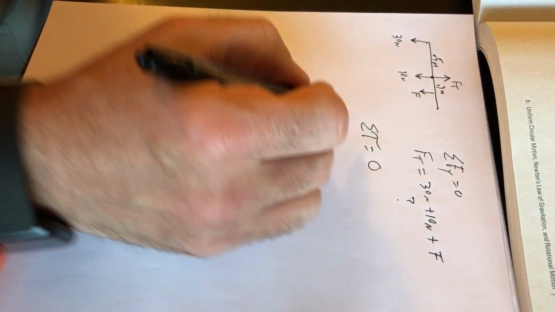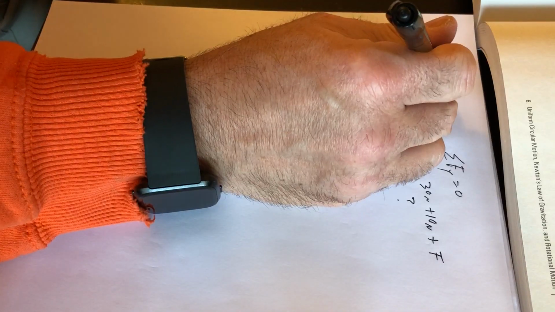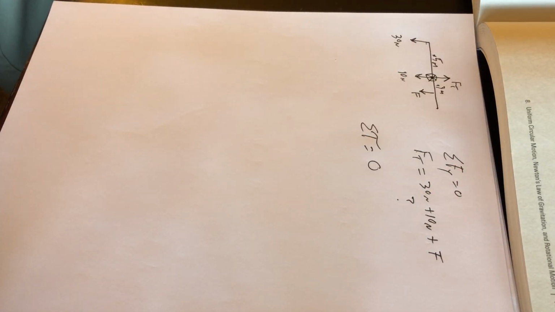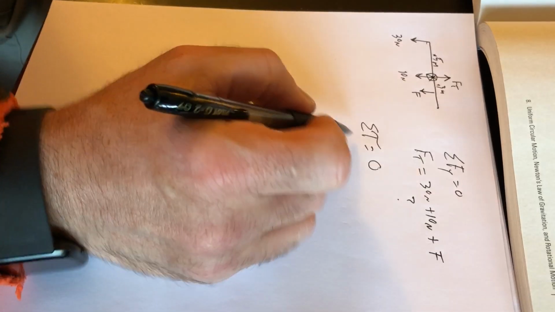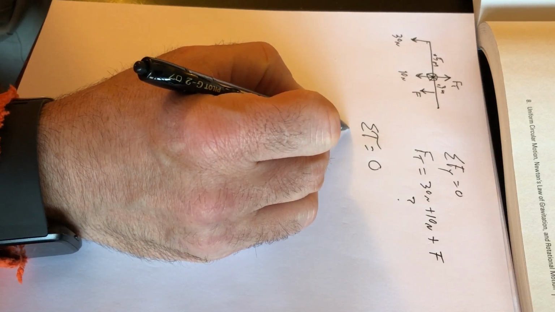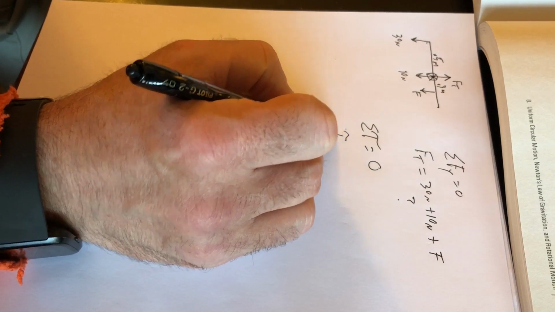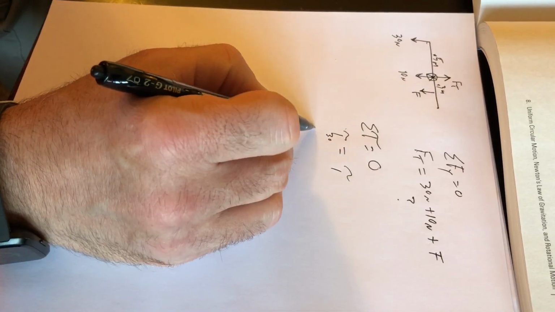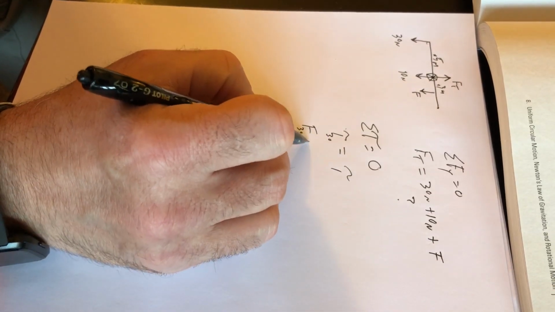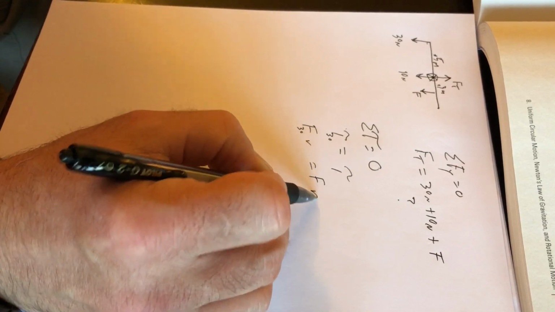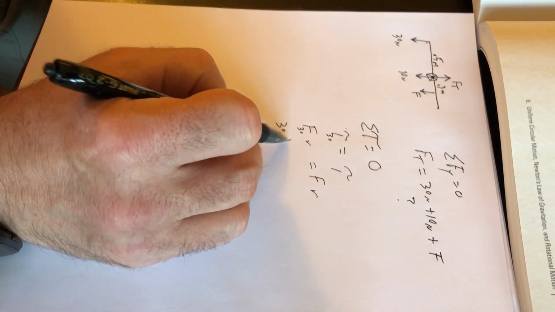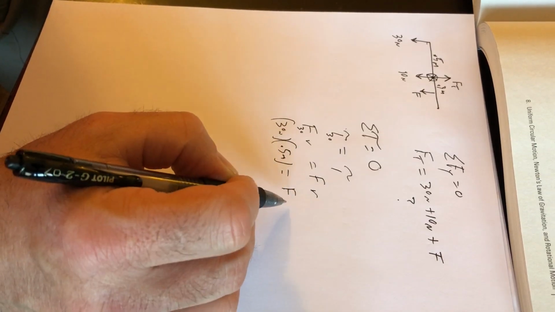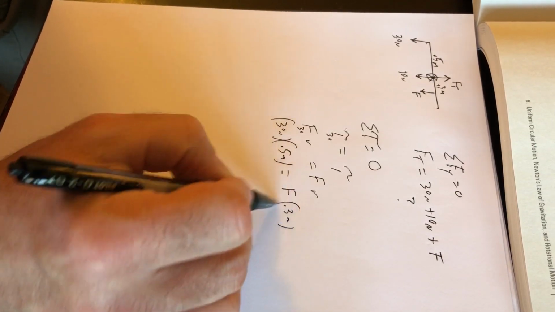Sum of the torques equals 0. So if I pick the center as the center of rotation, then the force of tension goes away, and so I get the torque of the 30 has to be equal to the unknown torque. So the force of the 30 times his radius is the unknown force times his radius. So 30 newtons times 0.5 meters has to be equal to F times 0.3 meters.